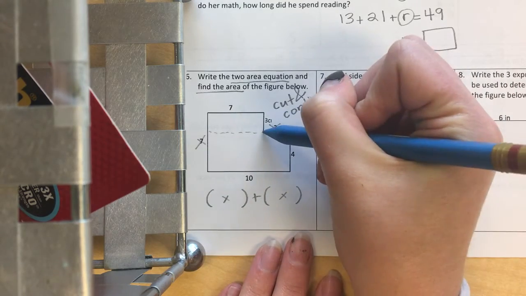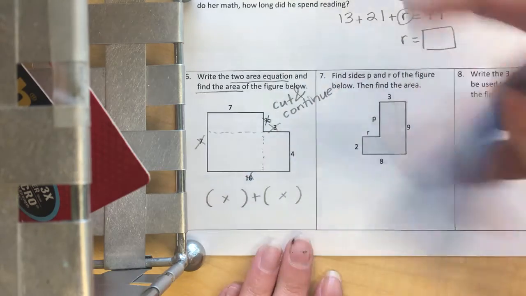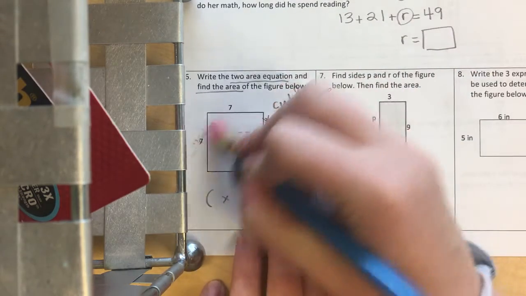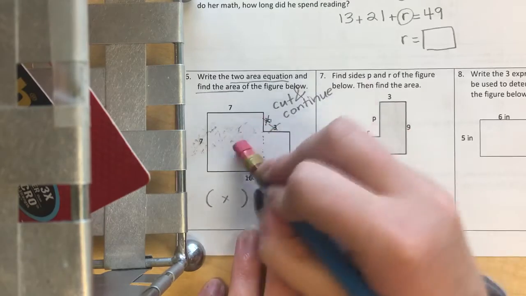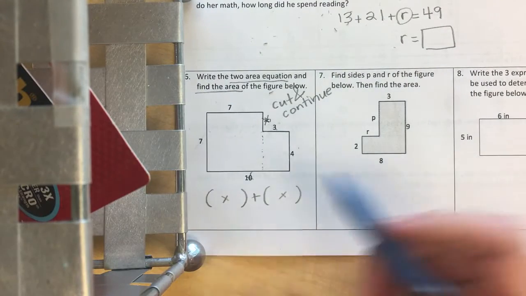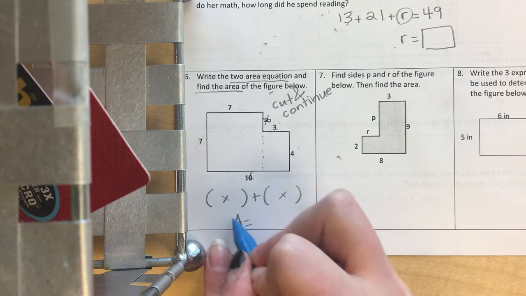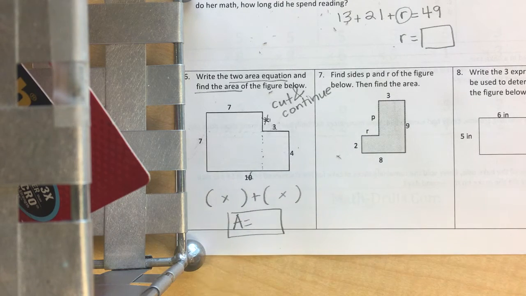I can also cut and continue from here and cross out this 3 and then cross out 10. Either way is fine. You're still going to get the same area, but your equation's just going to look a little bit different. So you still need your 2-area equation, and then you're going to need to tell what A equals. What is the area?